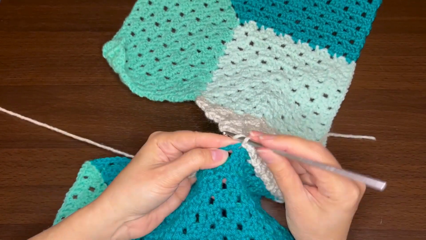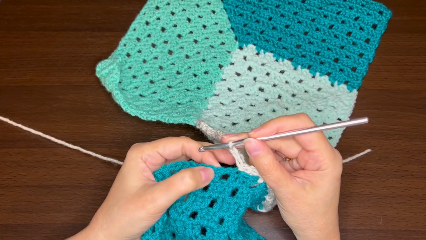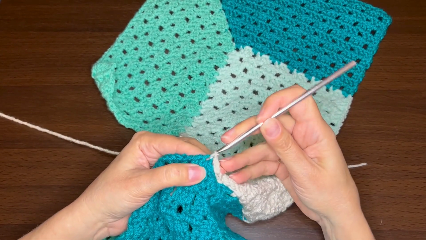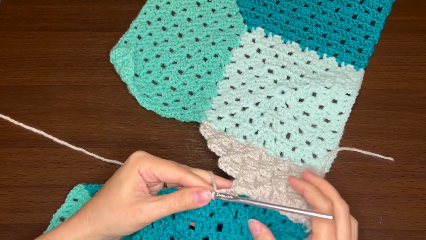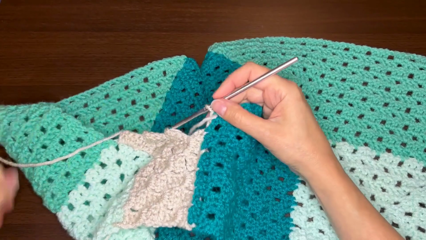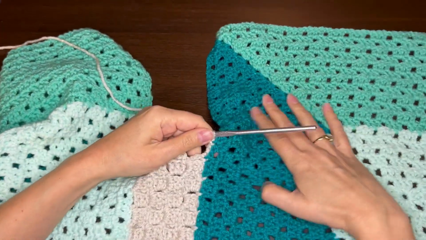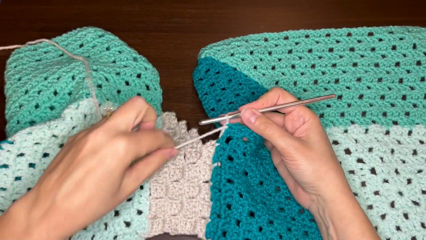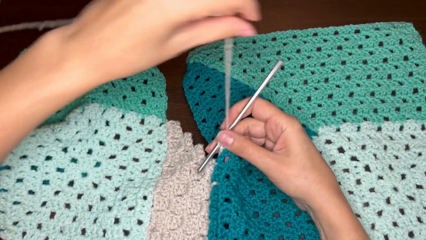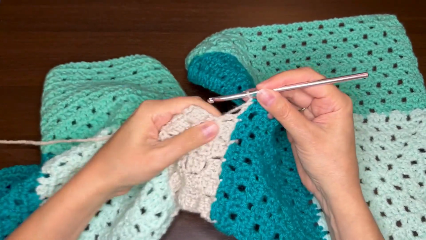Chain 3, skip 2 stitches, that's the chain, in the next one, and then slip stitch in the next stitch. Turn. And it's really up to you which way you put this yarn. If you want, you can put it on this side. Whichever you choose, just stay consistent and it'll look like you wanted it to be that way.